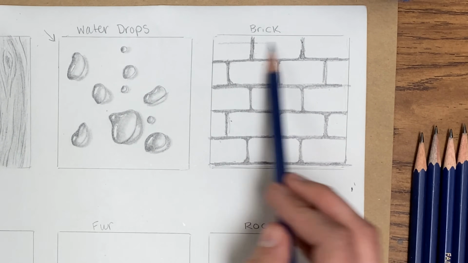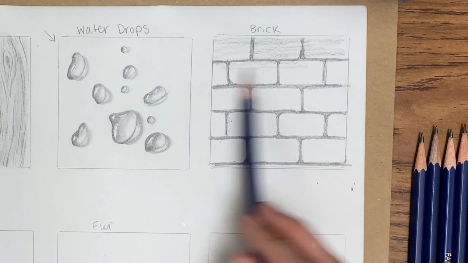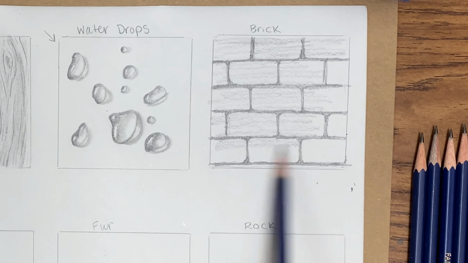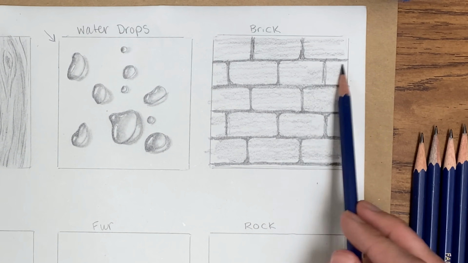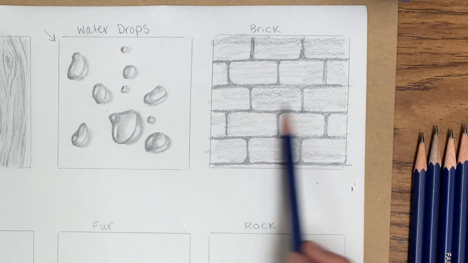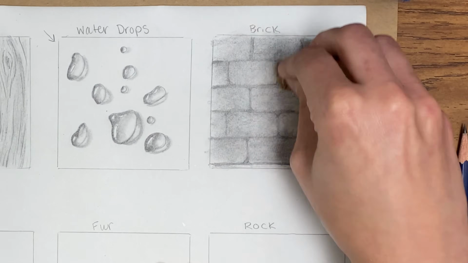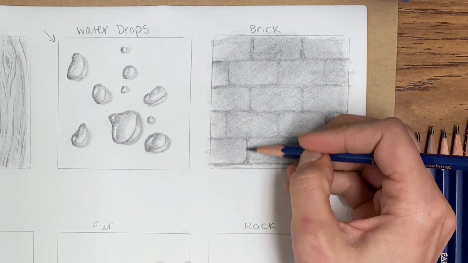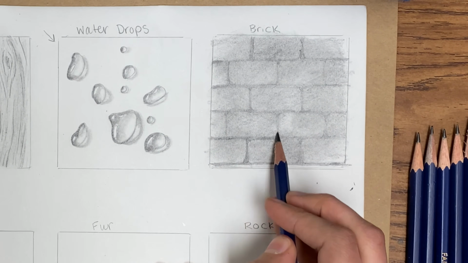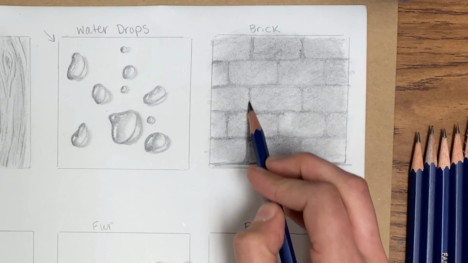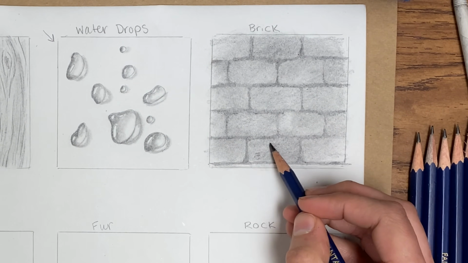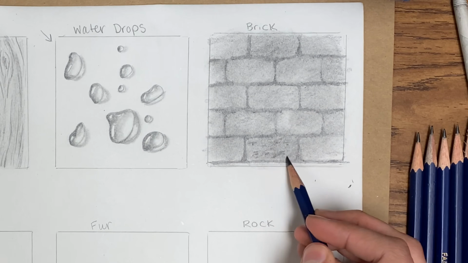Then you can shade in the entire square gray. I want my bricks to have a darker value to them. So shading them in and then blending them with my paper towel is a really good start. Now I can redefine any of those in between sections with my pencil and redefine any of those shadows.